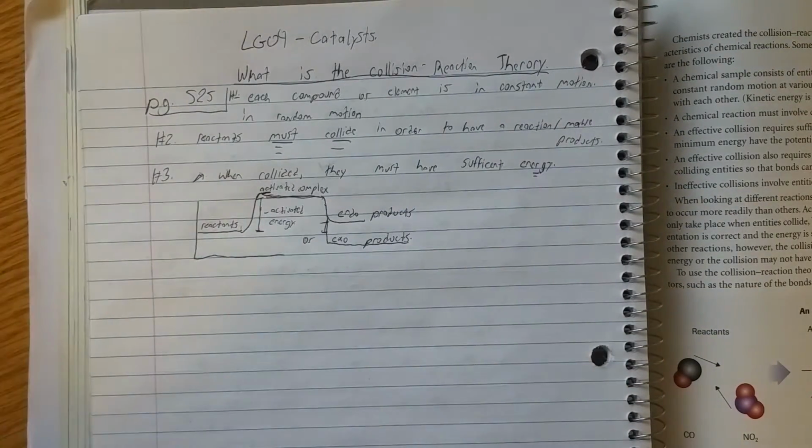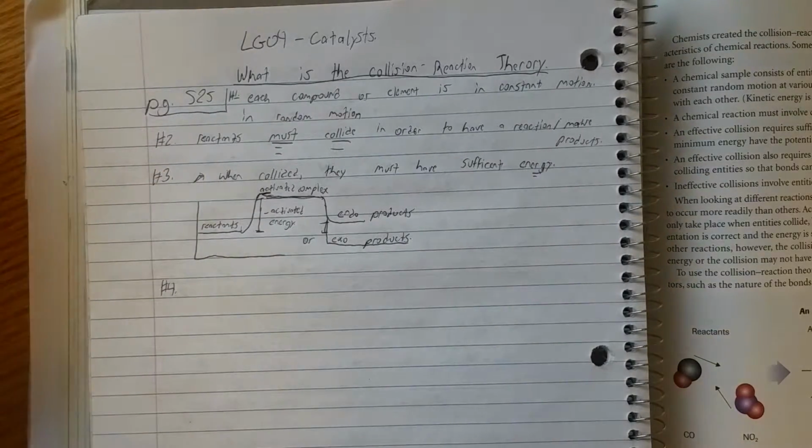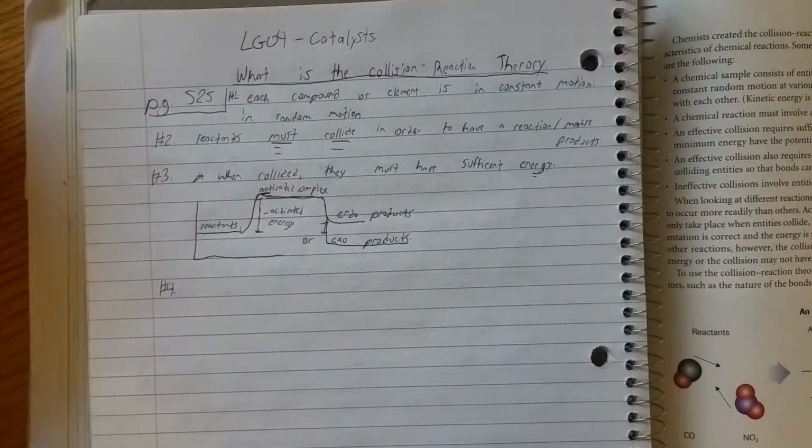Number 4 says, an effective collision also requires the correct orientation of colliding entities so that bonds can be broken and new bonds can be formed.